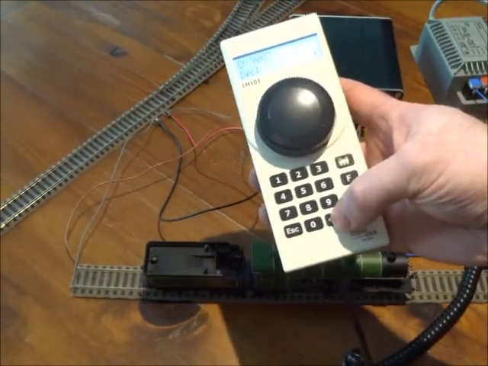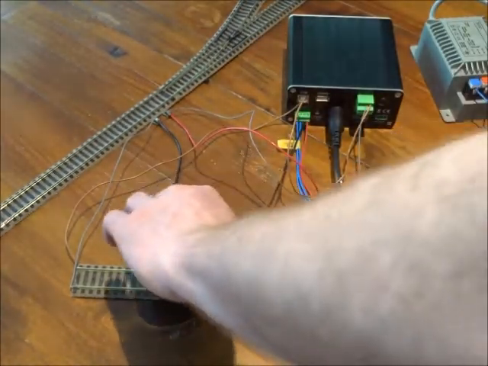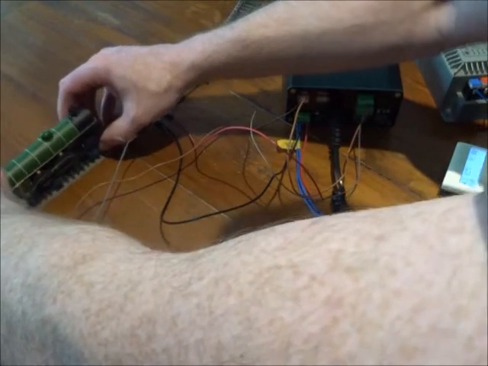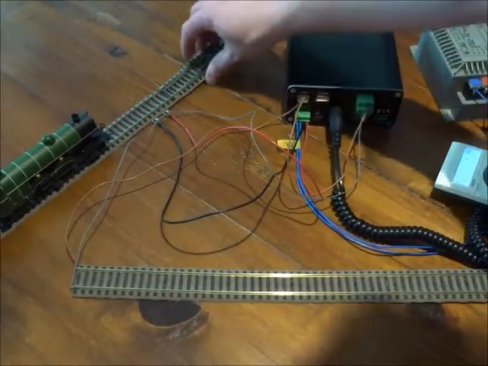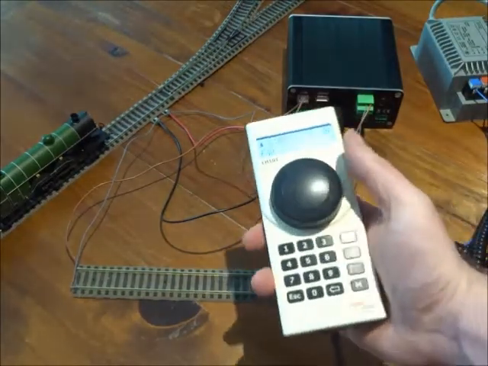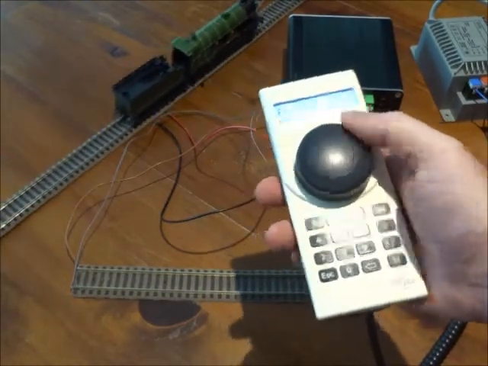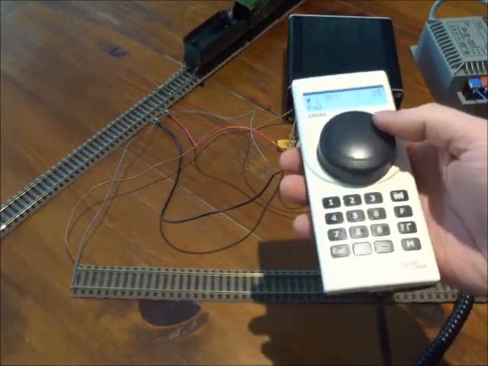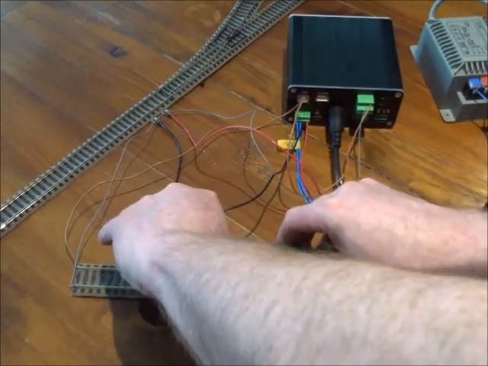So I'm going to quickly escape out of there, put the loco back on the track. The acceleration delay is set quite low. If we wind up the throttle, you'll see that the loco accelerates quite quickly. So I quickly come back here, put it on the programming track.